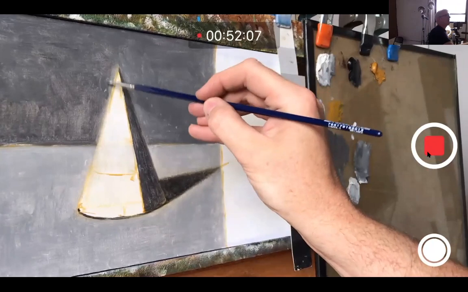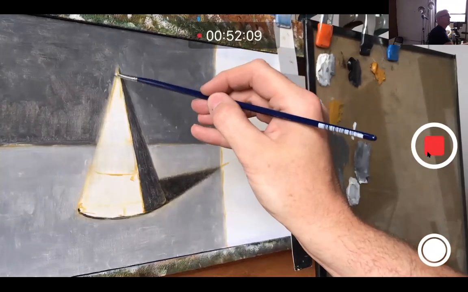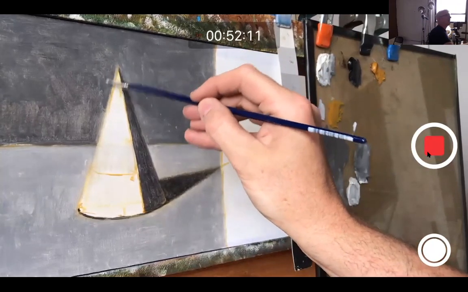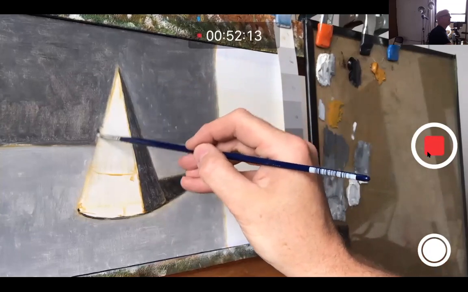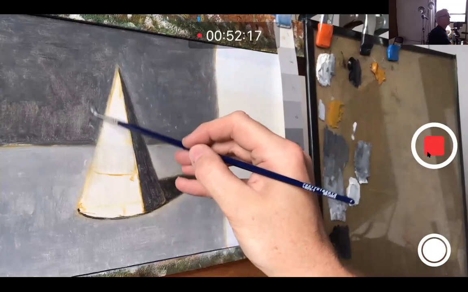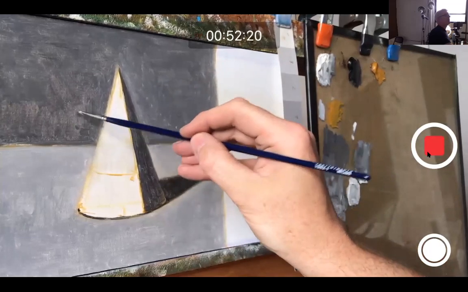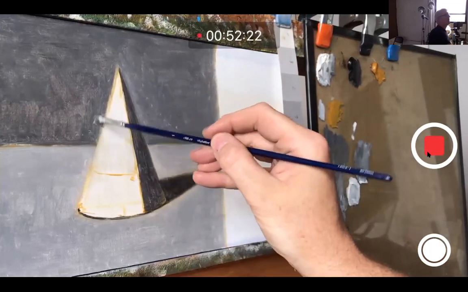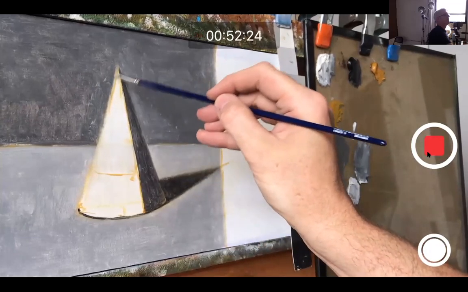So before I start painting the light mass, I'm just going to clarify this edge a little bit. Can people still hear me? Yeah. Yep. Yes.